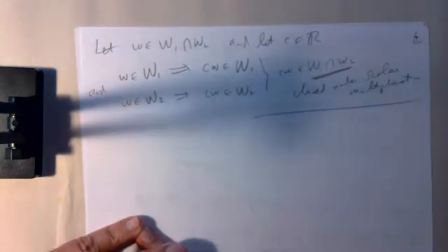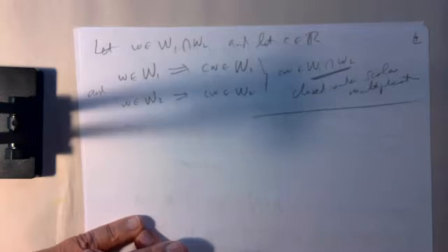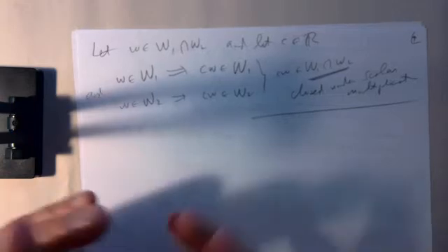So we just proved that if you have two subspaces, their intersection is also a subspace. And you can prove it for more, but this is the basic idea. This is the thing you have to keep straight. Just giving concrete examples is not a proof.